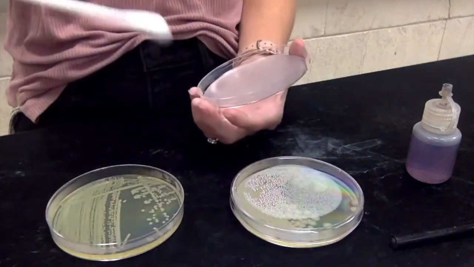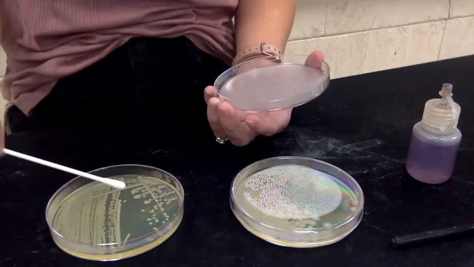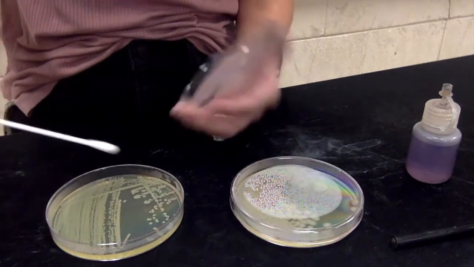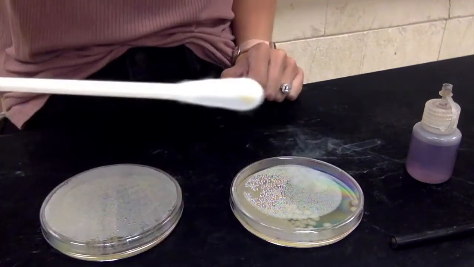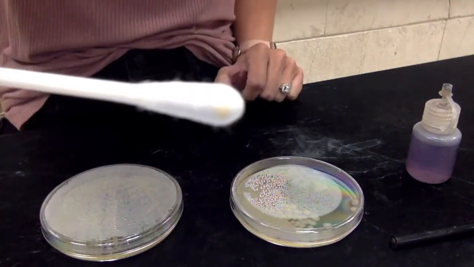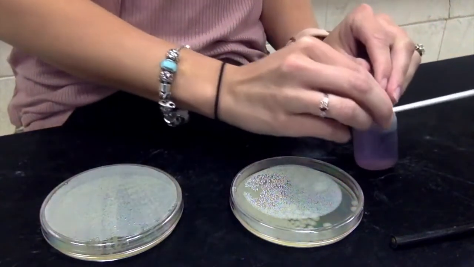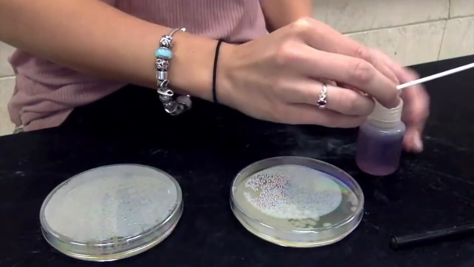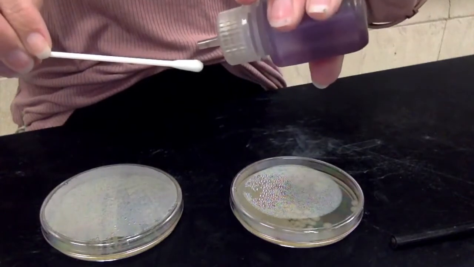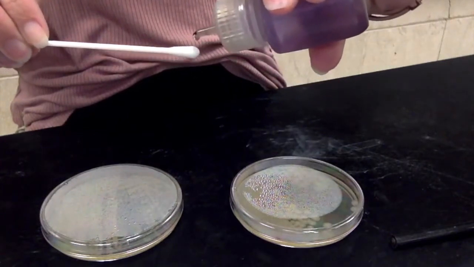I'm going to take my sterile cotton swab and get a colony on the end of it. Now it's a yellowy color. I don't know if you can see that on the sterile cotton swab. That's my colony. Now I'm going to take my oxidase reagent and put it directly on the colony.